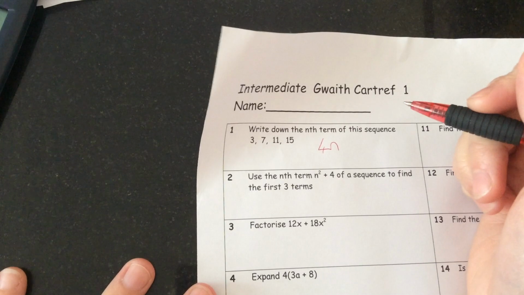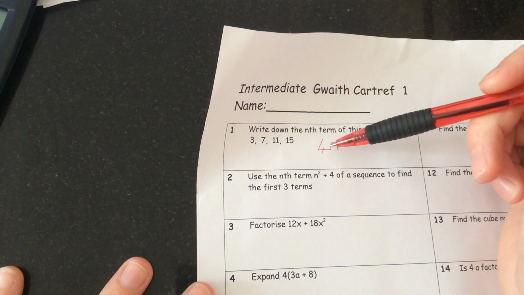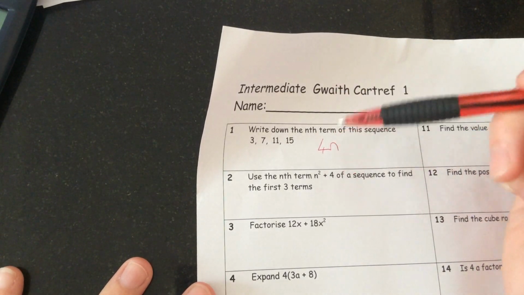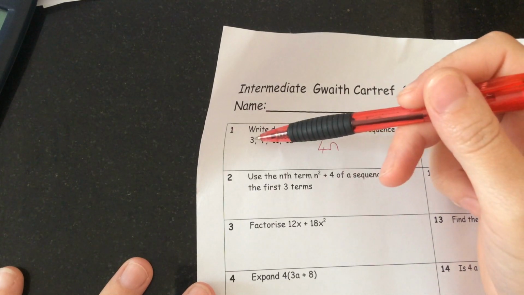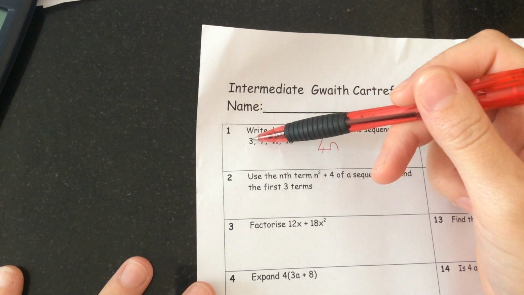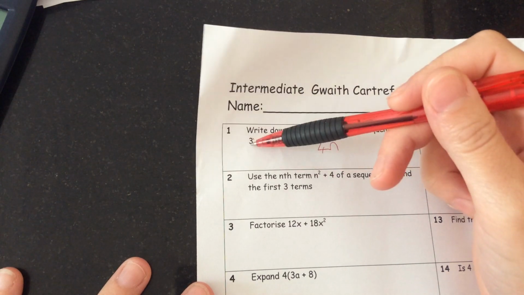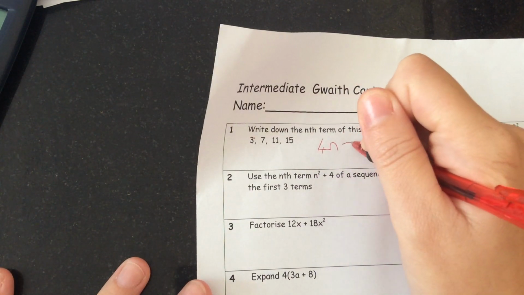And that would actually get you a mark in a GCSE exam. If I'm going up in 4s each time, 4, 8, 12. Now my pattern doesn't start on 4, it starts on 3. So to get from 4 to 3, my first number in my pattern, I would have to take away 1.